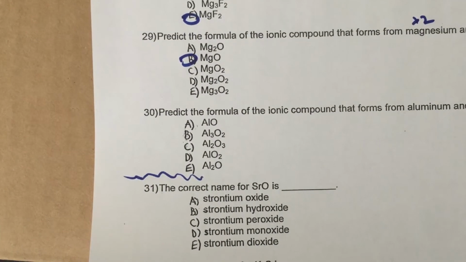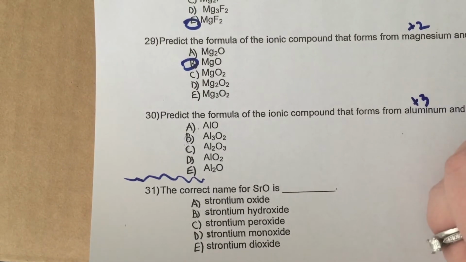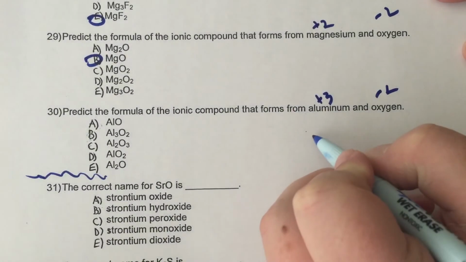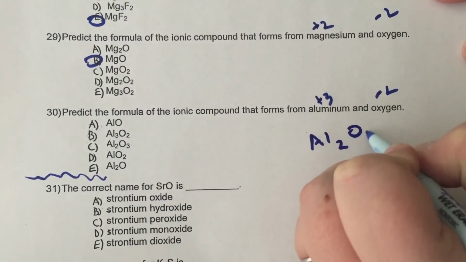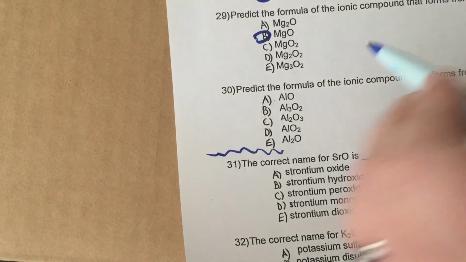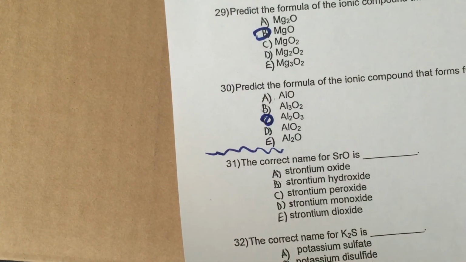Formula between magnesium and oxygen, +2 and -2 for that, so MgO, which is letter B over there. And then the last one for this video, predict the formula between aluminum and oxygen, +3 and -2. Switcheroo the charges: Al2O3, which is going to be letter C. And that takes care of part 2.